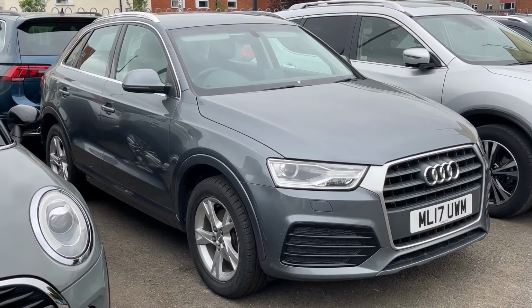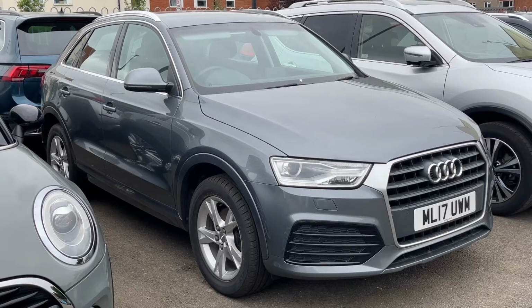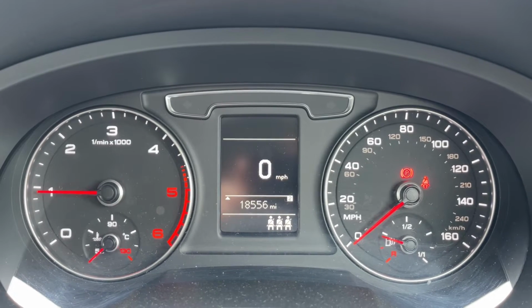So here we have the Audi Q3 on a 17 plate. I'm going to start off by hopping inside the car and running through some controls. Okay, now that we're inside the car, we're going to start with the dials.